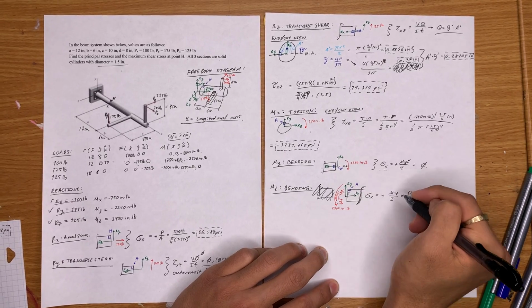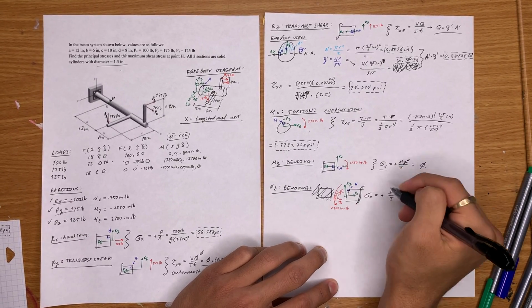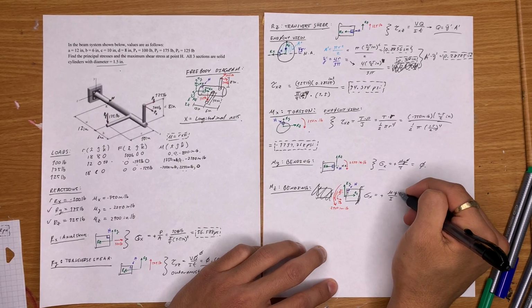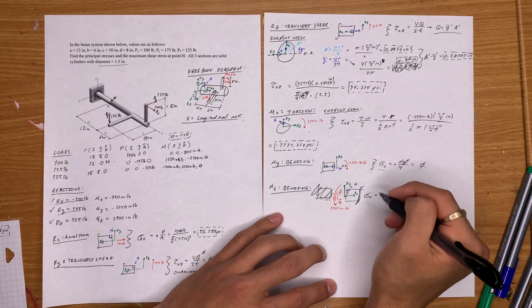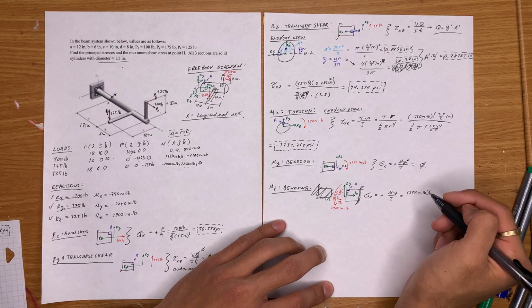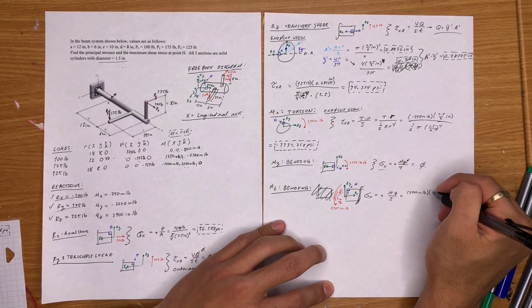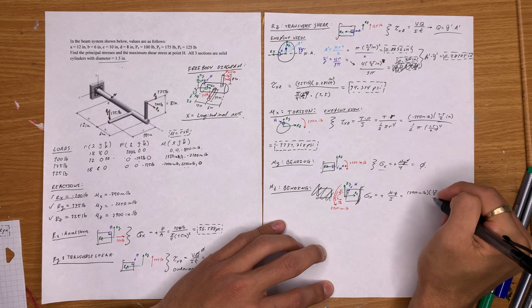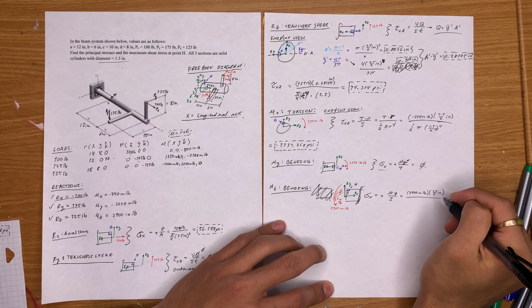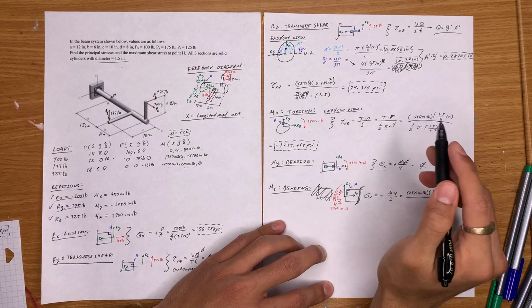here is the radius basically, or the distance between the neutral axis and the point of interest, or outermost fiber in this case, which is 1.5. It's the radius, so 1.5 over 2 inches over I, which we discussed earlier.